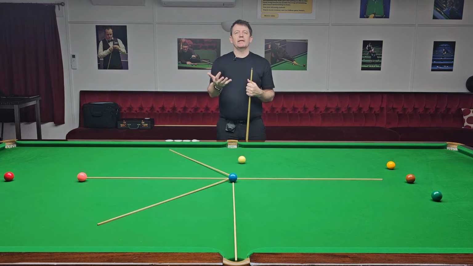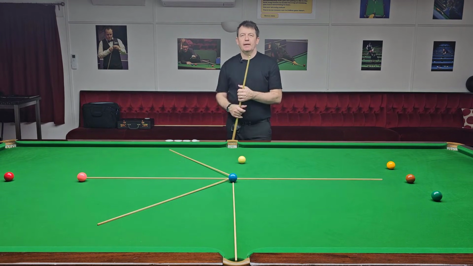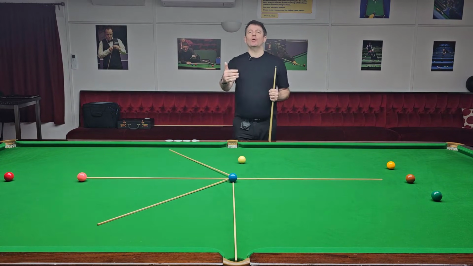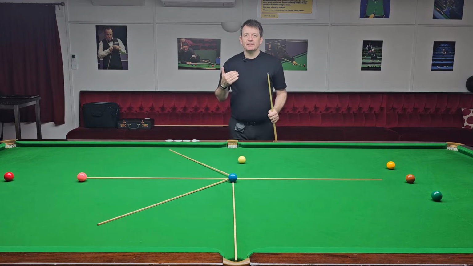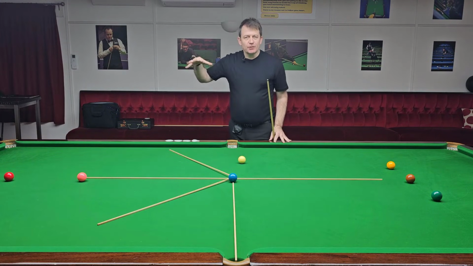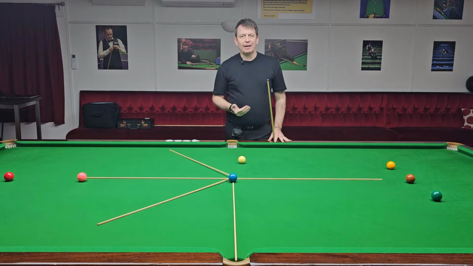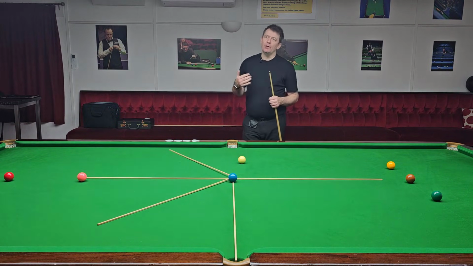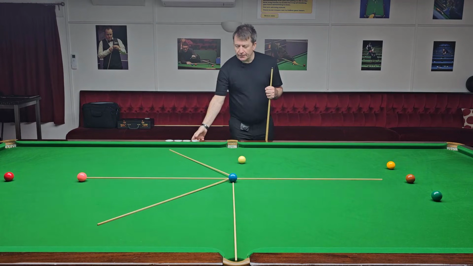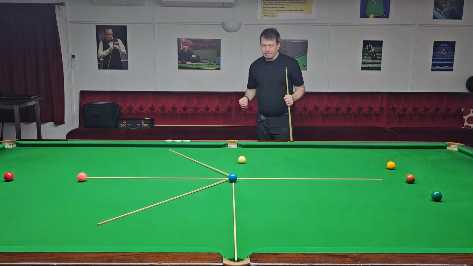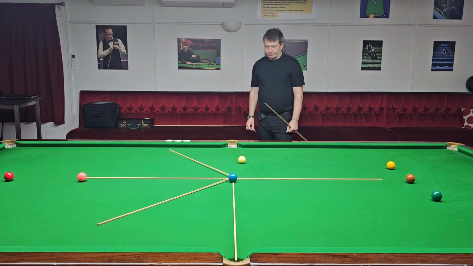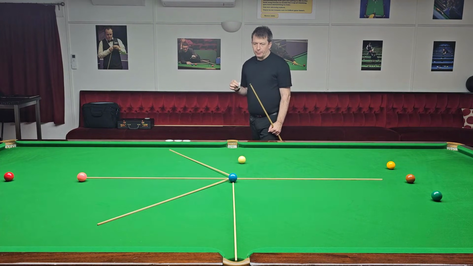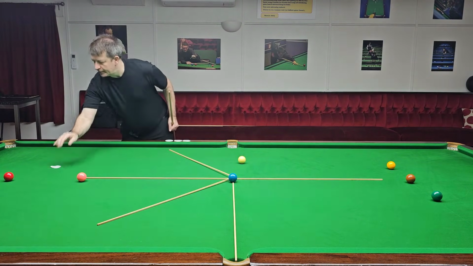A helpful guiding principle for deciding your positional play based on simplicity principles is BvuP. What that means is reversing the normal direction in which players work out position. For most players, especially below, let's say 50 break standard, they'll say, right, I've got the blue in the middle here. I'll explain these lines in a minute. And I need to get on that red, so I want to be here. And that would be really good.